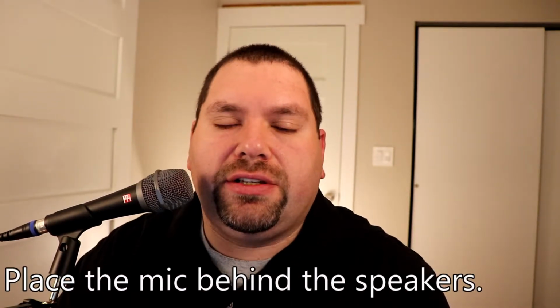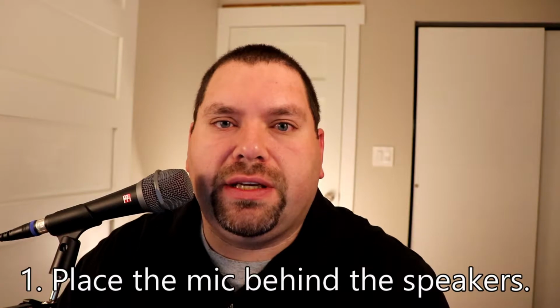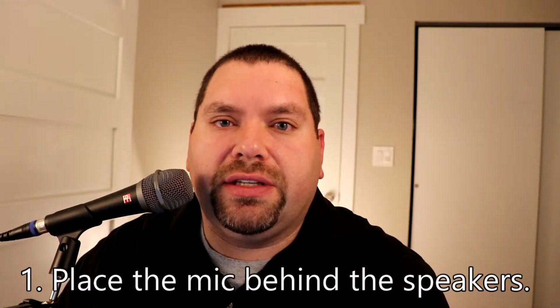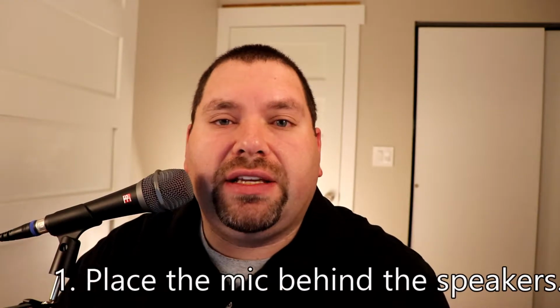So in our 4 feedback fixes, the very first one we have, place the mic behind the speakers. Now we just talked about how a feedback loop occurs because the output of the speaker is getting into the microphone. So if we place the mic behind the speaker, then that's much less likely to occur. Now this doesn't seem very complicated, but I see it all the time where speakers are behind the person with the microphone or set up that way, and you're just asking for a feedback loop.